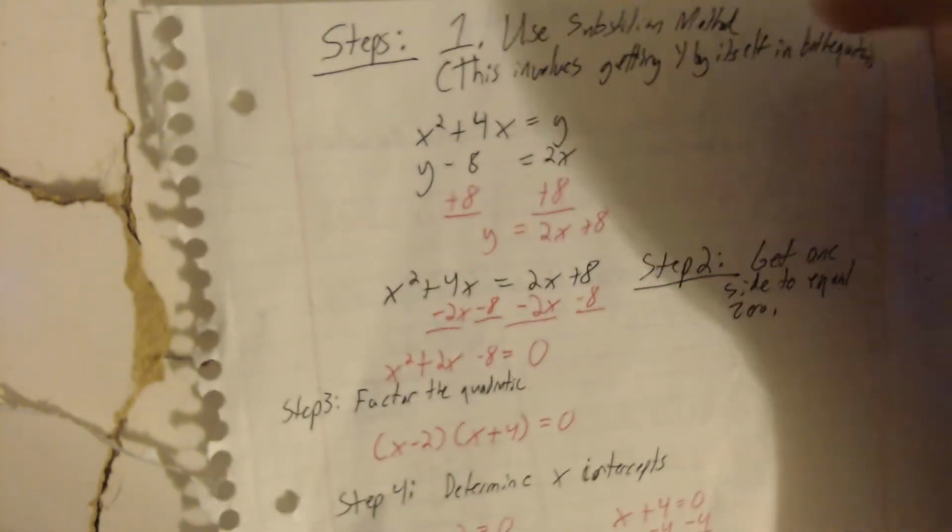So just adding 8, y equals 2x plus 8, and now it's x squared plus 4x equals 2x plus 8. Now you want to get one side to 0. That's pretty easy.